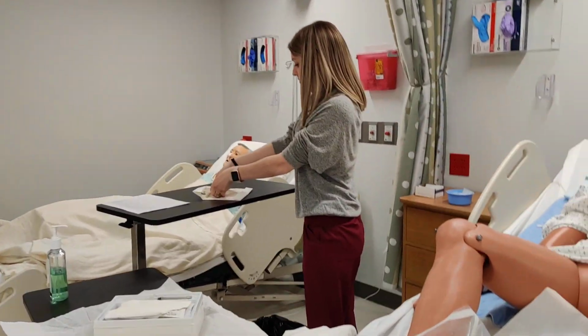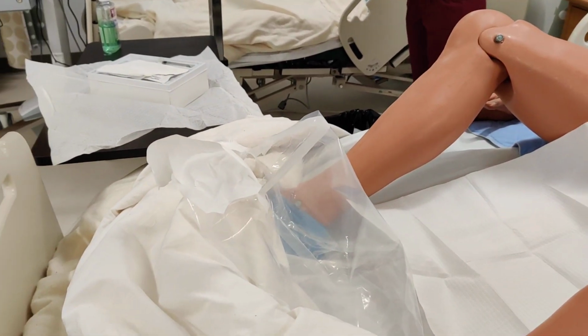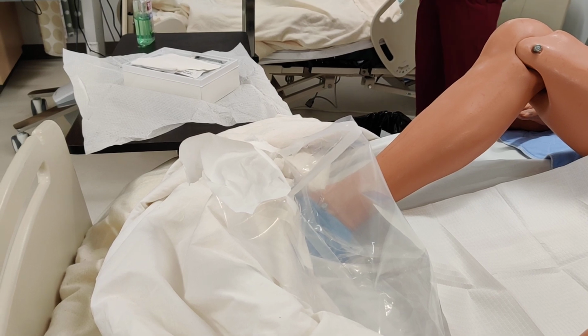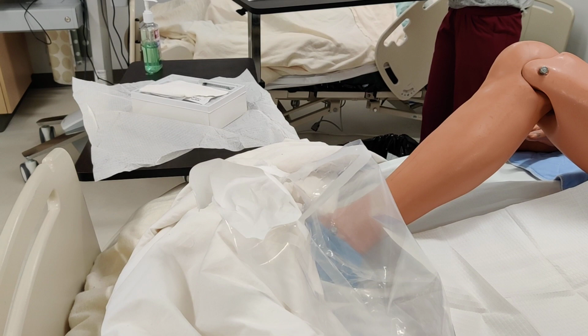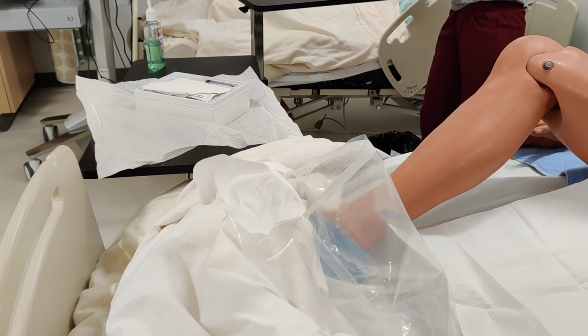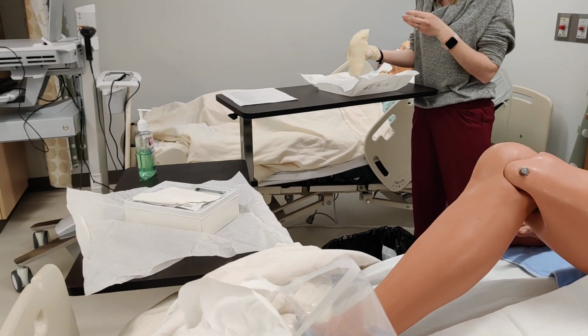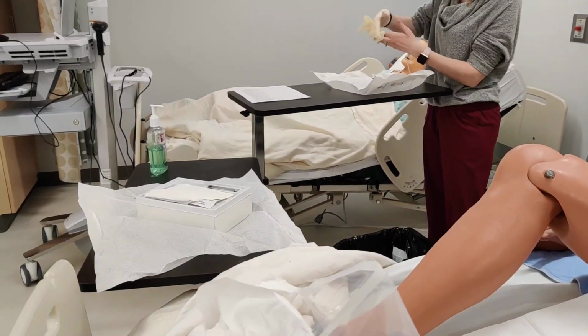Now, as she's donning those gloves, just to show you, she put the packaging for the Foley kit on the end of the bed and opened it up nicely. This can serve as a trash can for any of the supplies that she needs to throw out while she's sterile. That way she's not dropping her hand below her waist or turning her back to her field to throw things out.